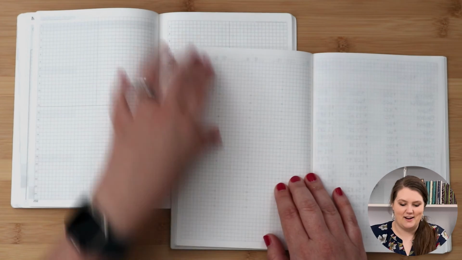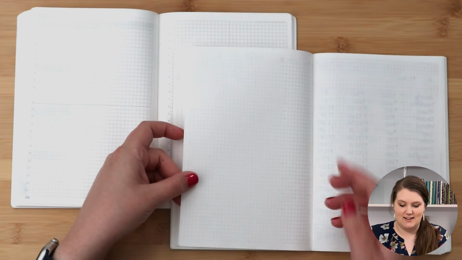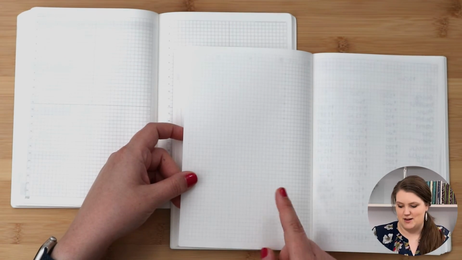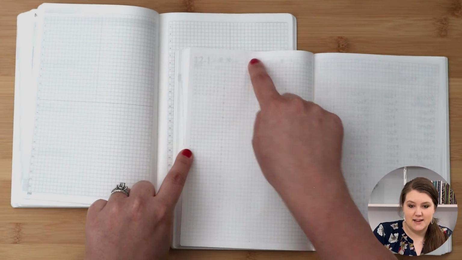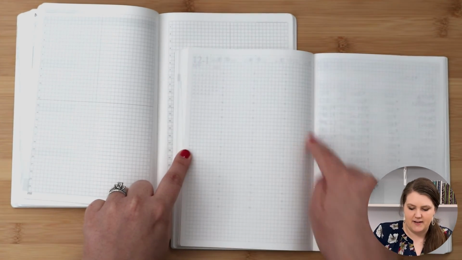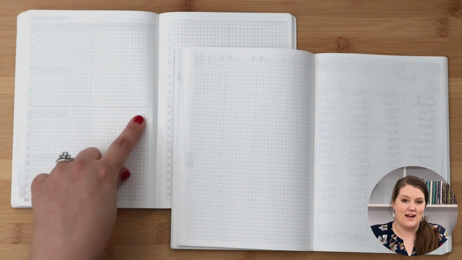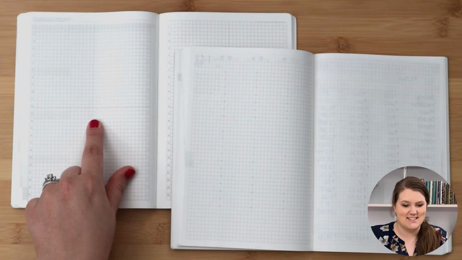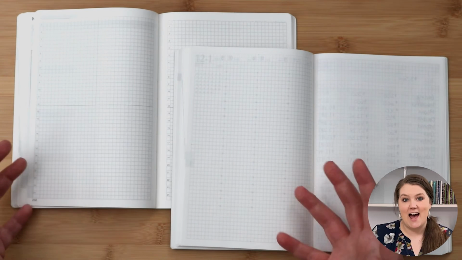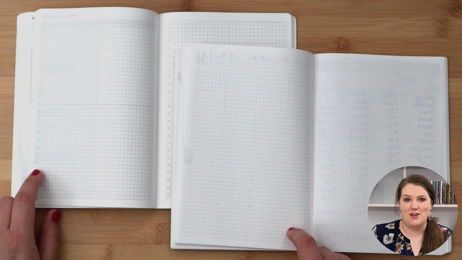But on the Common Planner, there is nothing written on these pages except for a page number. There are little dots if you want to draw in lines to divide your page in half, you can do that. But she doesn't go ahead and already write them in for you, which is really nice. It all depends on your preference and how you're going to use these pages, which one you prefer.